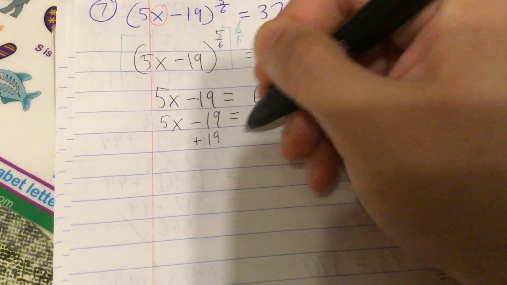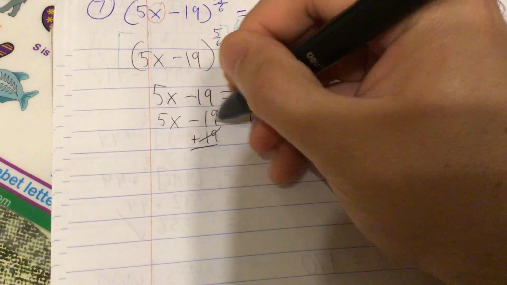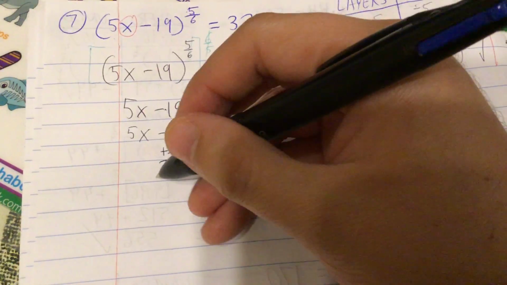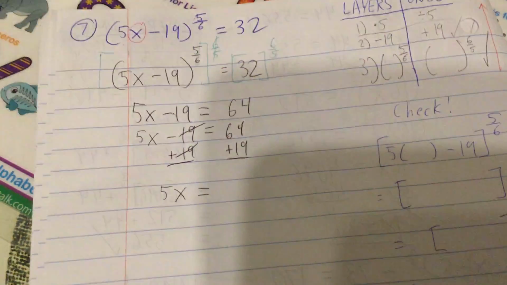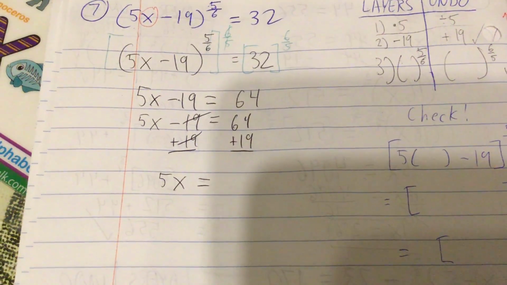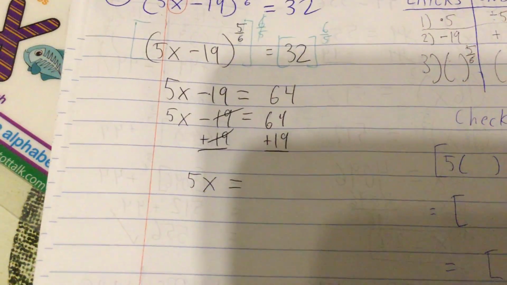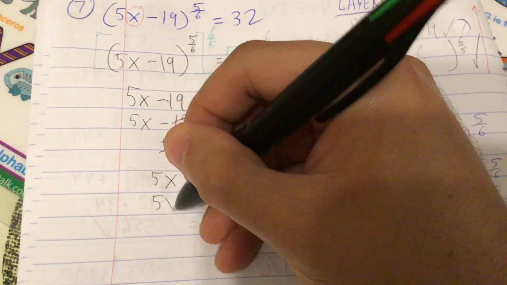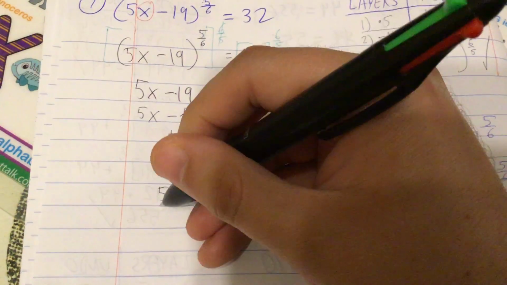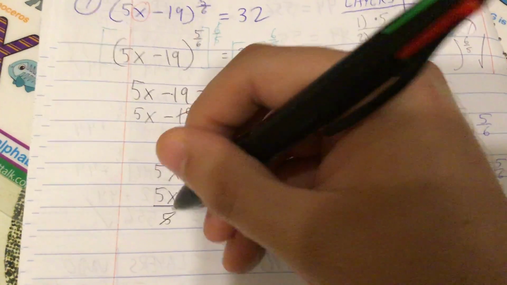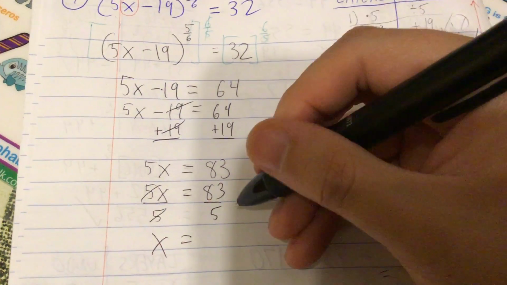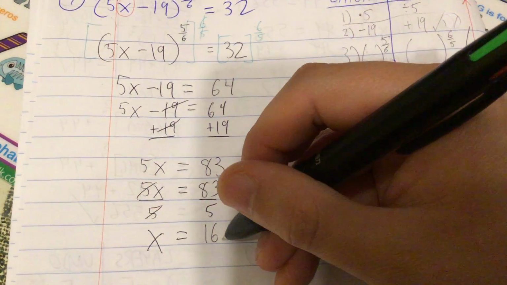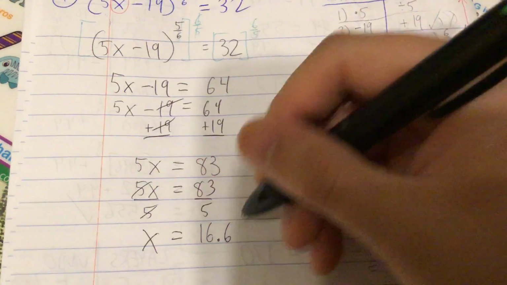I'm going to add 19 to both sides, because that's my undo layer number 2. And now 5x is equal to 64 plus 19, which is 83. It's going to be a decimal, but nothing to be alarmed about, because we can check our work. 5x is equal to 83. We're going to divide both sides by 5. Just my mental math in my head. 5 goes into 80 16 times, and with a remainder of 3, it's going to be 0.6.